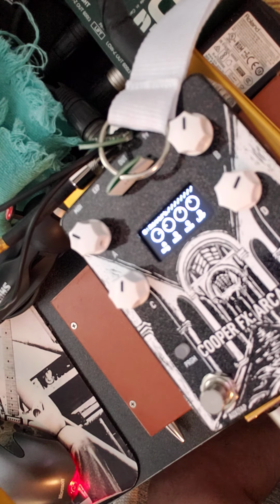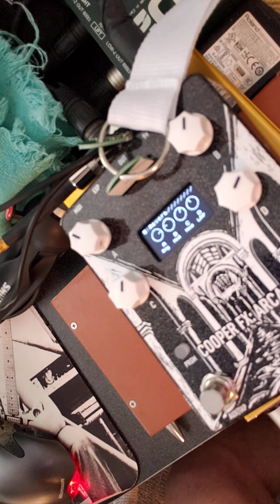Still going. Anyway, pretty cool. Yeah, here's a little chunk for you. You can hear how the noise of the modulation and the clock interact with each other.